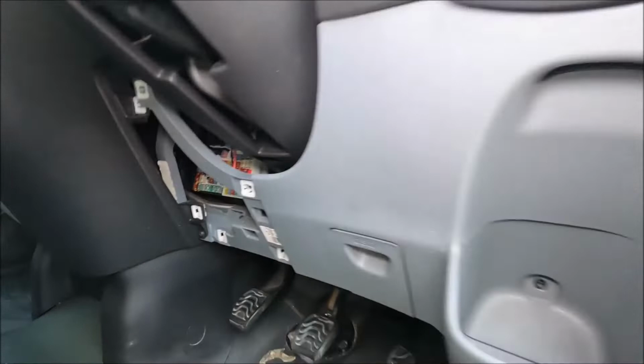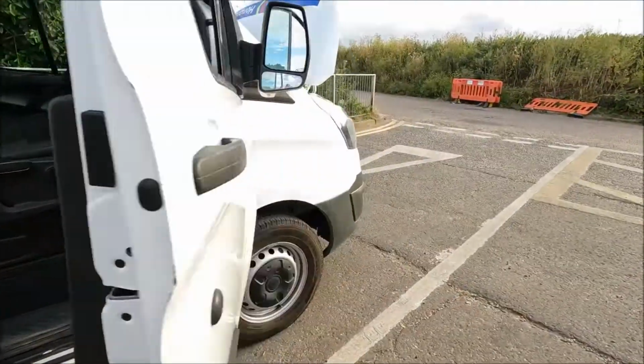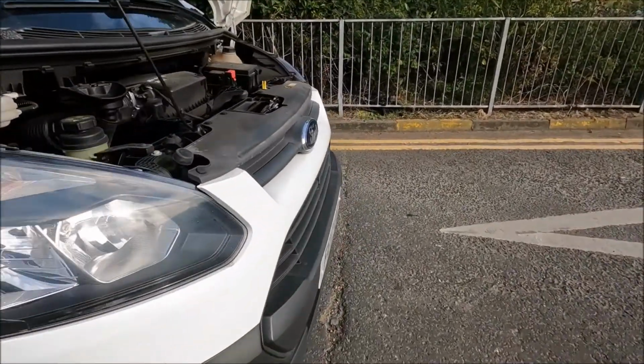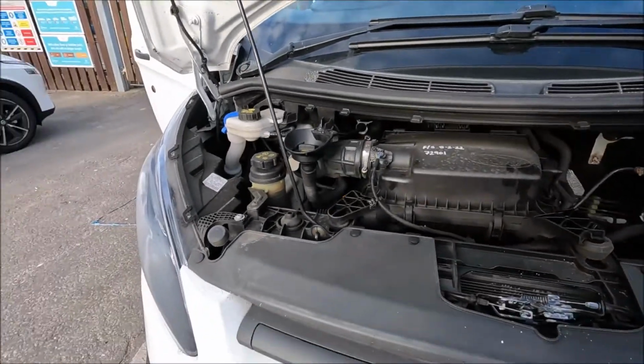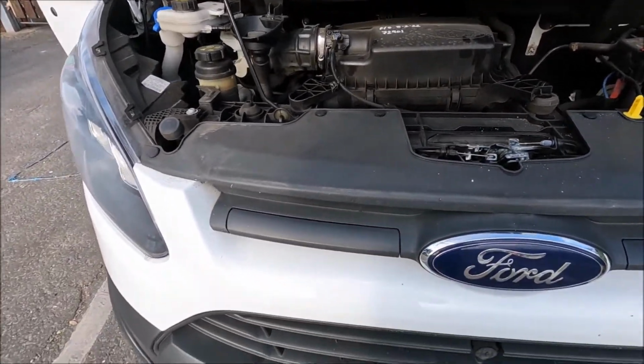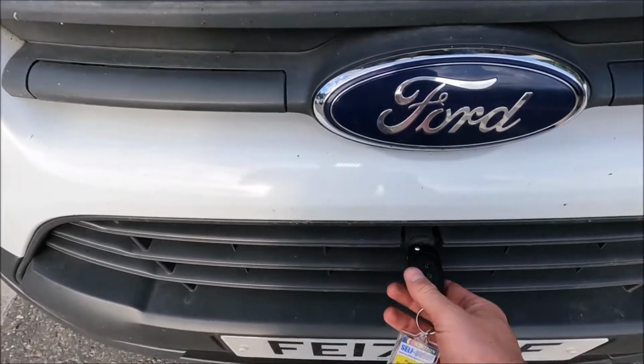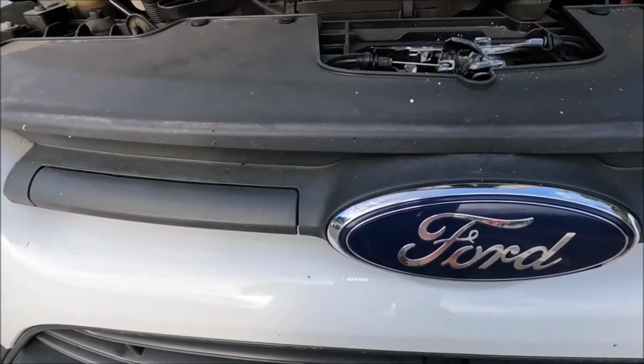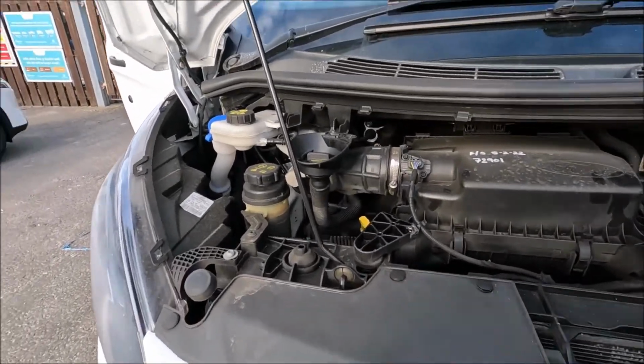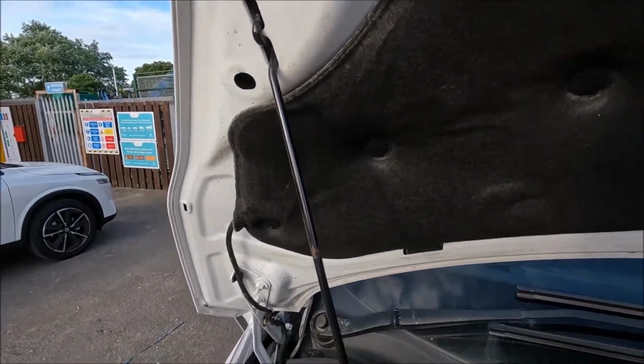And for the engine bay fuse box, we're going to obviously come around to the engine bay. And I've already got it open, but for those of you who don't know how to do it, you just use your key, pop it in there, turn it to the left, then turn it to the right, and that will open this up, and then we put this bonnet stay in that hole there.